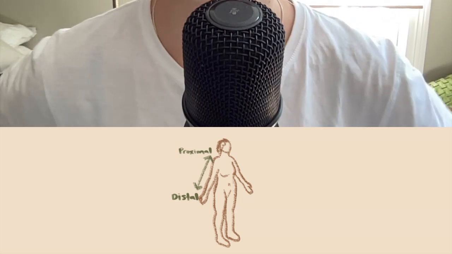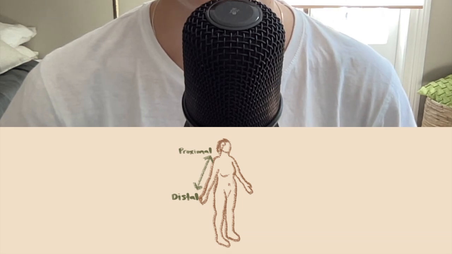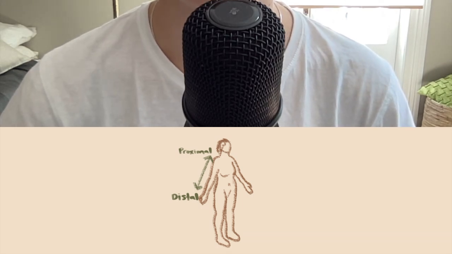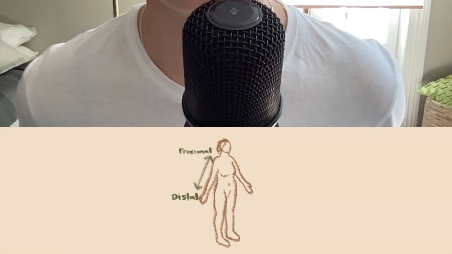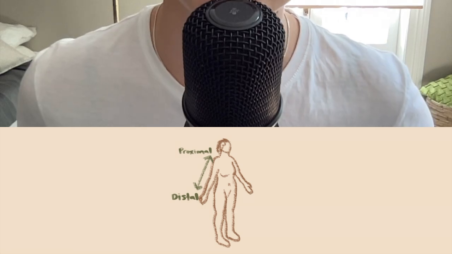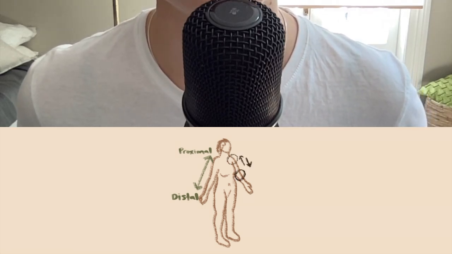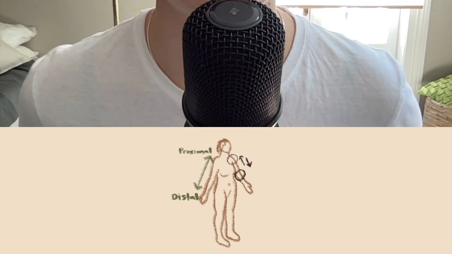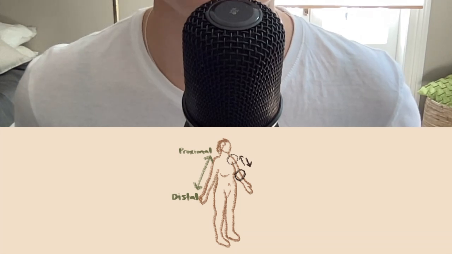So proximal and distal are some more terms that come up a lot, but they're a little bit less concrete. Proximal structures are closer to something's origin, so think proximity. Distal structures are further from it, so think distance. This is mostly useful for the limbs. For example, the shoulder is proximal to the elbow, and the elbow is distal to the shoulder.